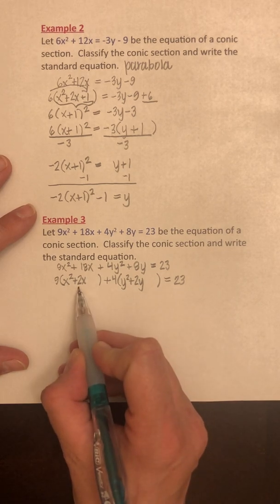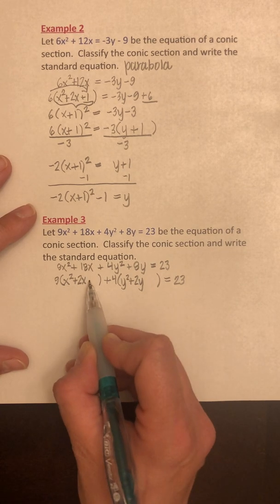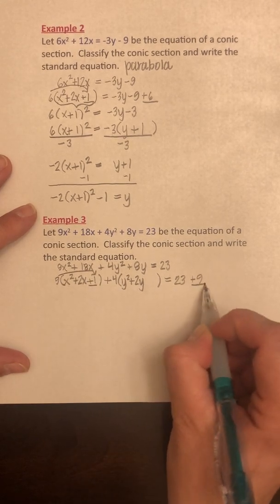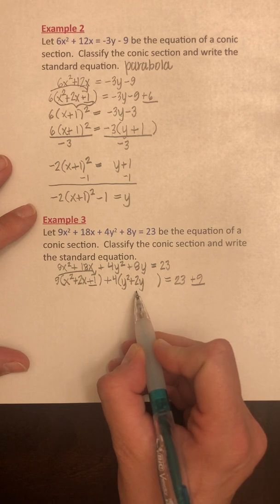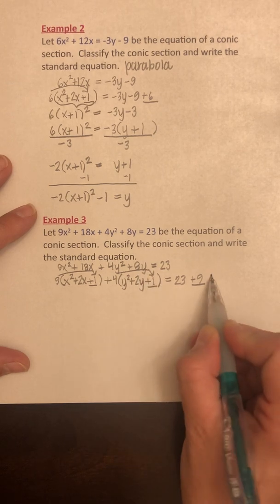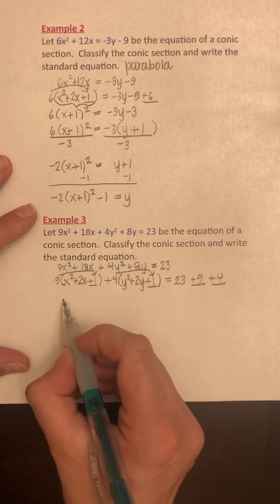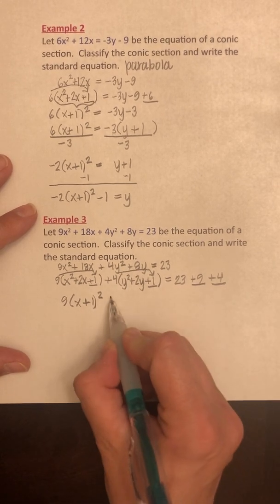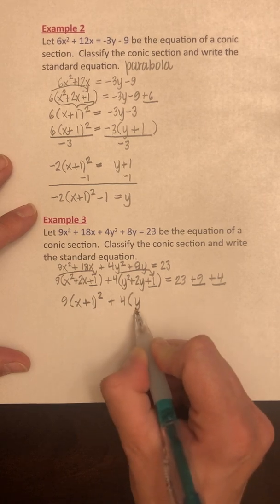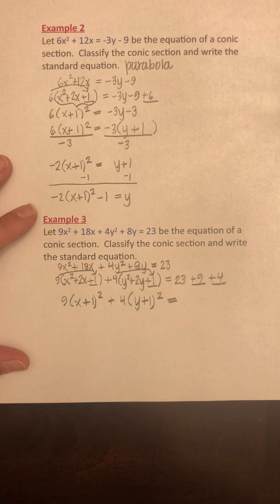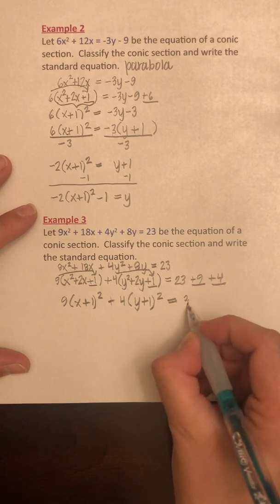All right, so half of b. Half of 2 is 1. 1 squared is 1. But what value is it really on the other side? It's really a 9. Same thing over here. Half of 2 is 1. 1 squared is 1. But what is its value really? It is a 4. So we have 9 onto x plus 1 squared plus 4 onto y plus 1 squared equals 23 plus 9 is 32, and 32 plus 4 is 36.